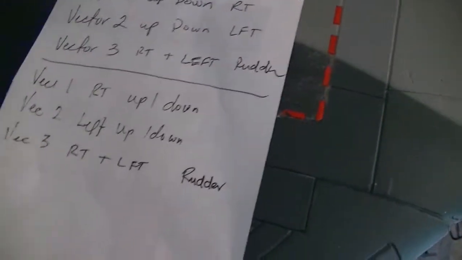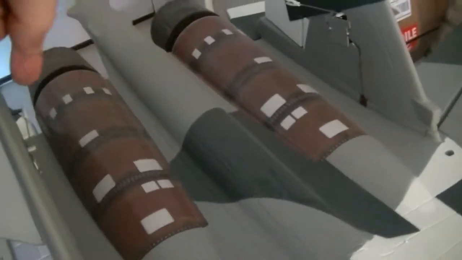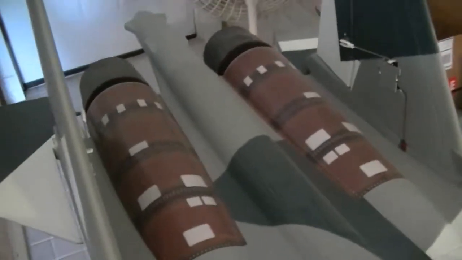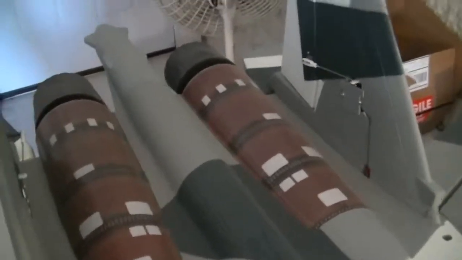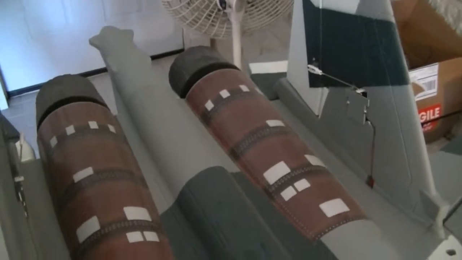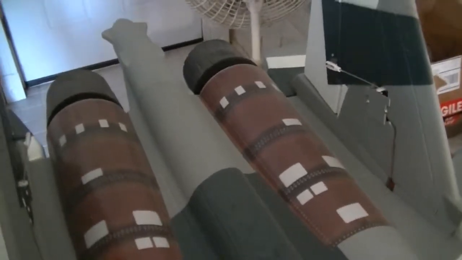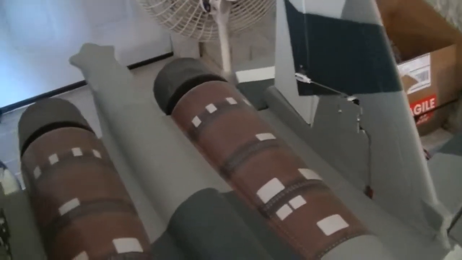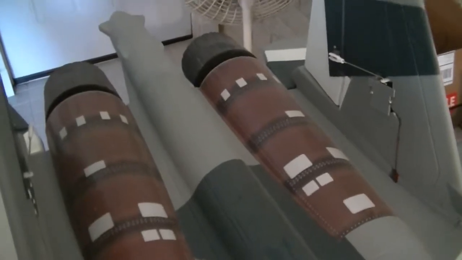Then vector 3, that was my left and right. That vector 3 controlled those vectors to go left and right, the nozzles. So I know if I hook that in with my rudder, because my rudder is on channel number 4, if I wire that just to that vector, it's going to work.